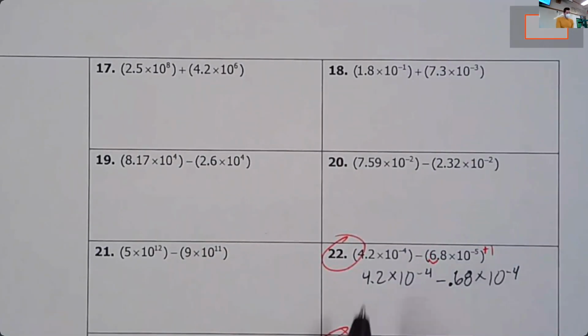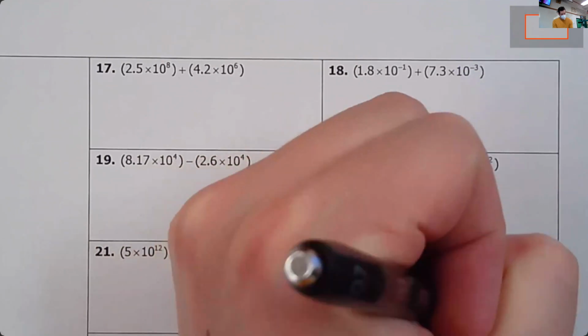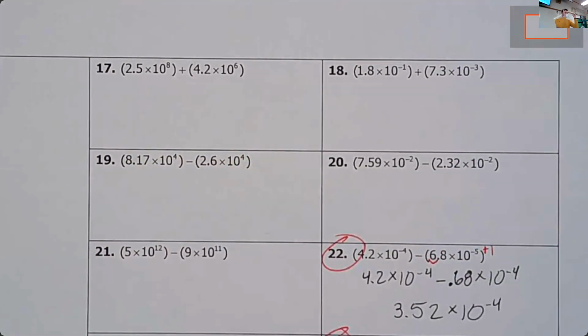Which is great because 4.2 minus 0.68 is still a number between 1 and 10, which means our answer is just automatically going to be in scientific notation. 4.2 minus 0.68 is 3.52. So that's 3.52 times 10 to the -4th power, keeping our variable, in quotes, our 10, and our exponent exactly the same because these were like terms up here.